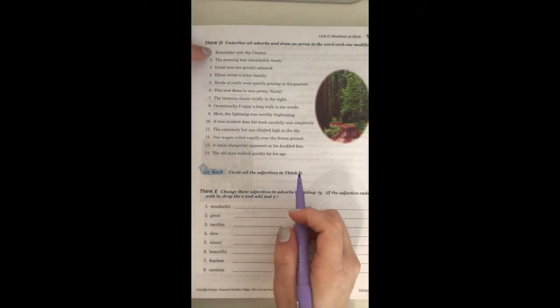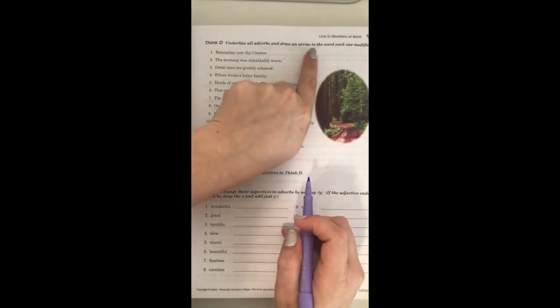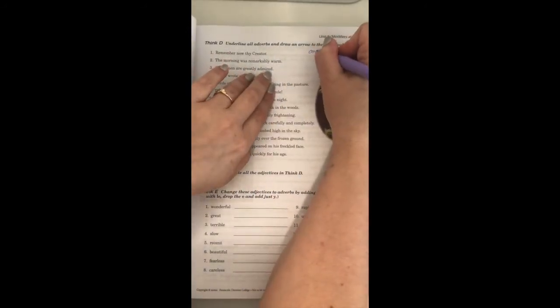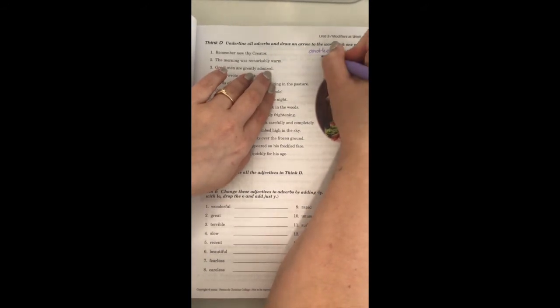So just for number 1 through 14, you're going to underline all of the adverbs. Then draw the little mini arrow. And it says to the word it modifies. That could be another adverb. I'm just going to write a little trick here, little tip. Or it could be an adjective.